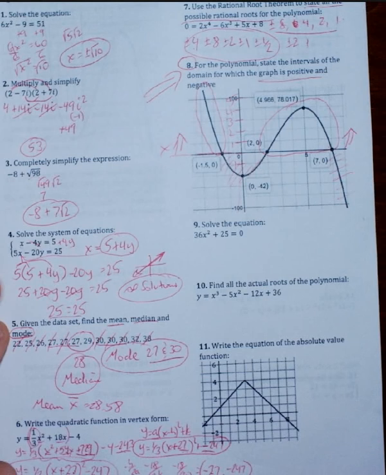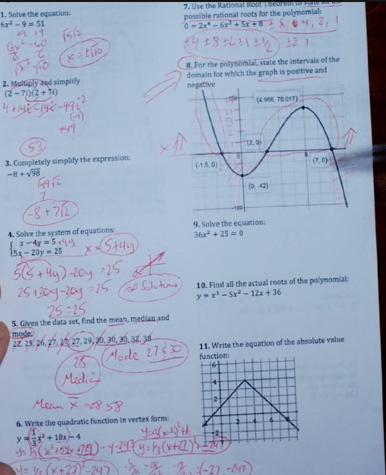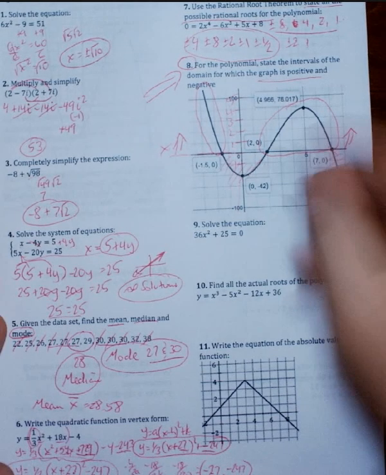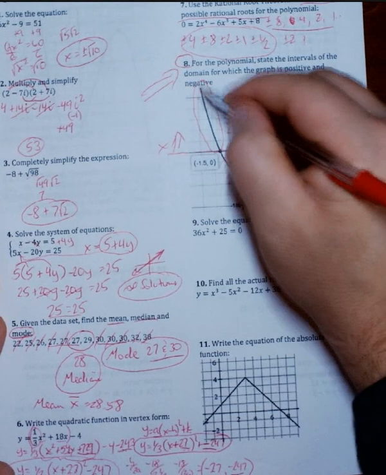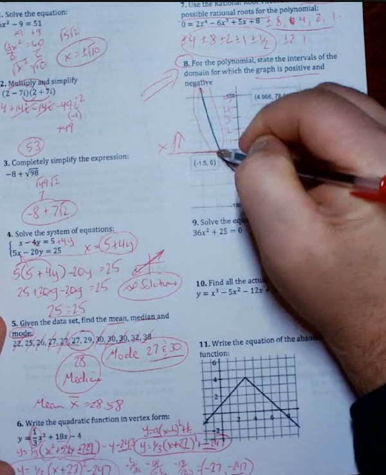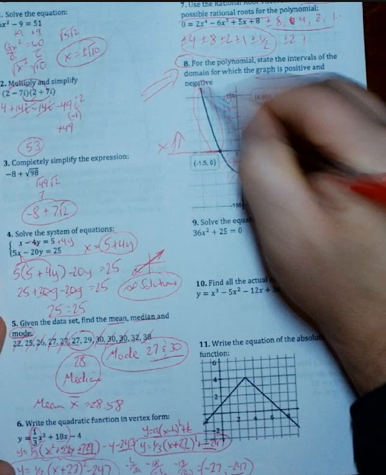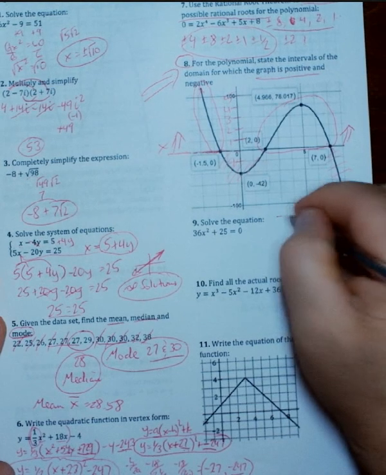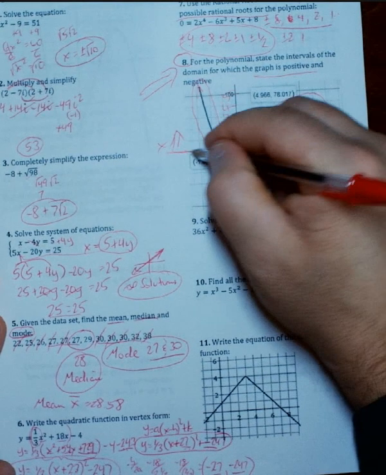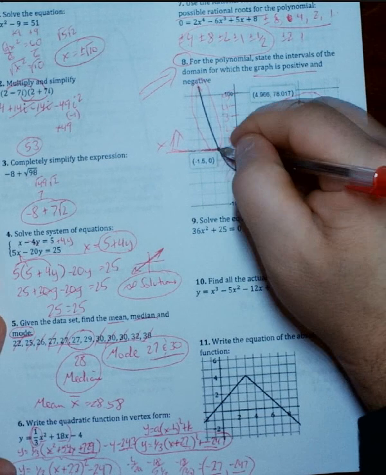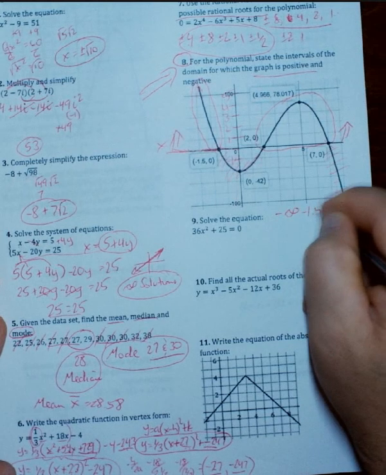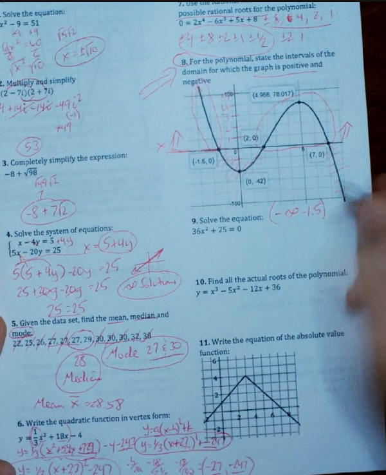If it asked for intervals where the graph is negative, we would be talking about these parts of the graph. So if I talk about this interval here, I would start at negative infinity, which is way up here. I'm talking about the domain values, the x values, that make this positive. So it goes from negative infinity, and it's positive all the way until I get to, it looks like, negative 1.5.